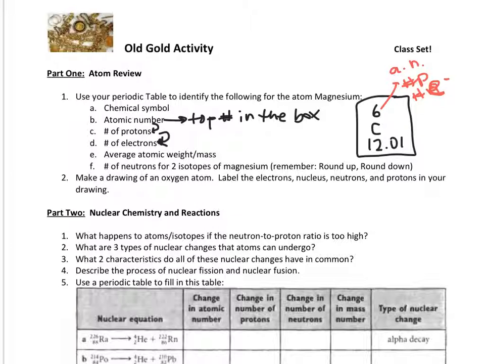It's a little e for electrons. So it should have the same number for B, C, and D. Average atomic mass, or weight, has to do with the isotopes. Different atoms are going to have different numbers of neutrons, so the weight is going to vary a little bit. And then F is the number of neutrons for two isotopes.